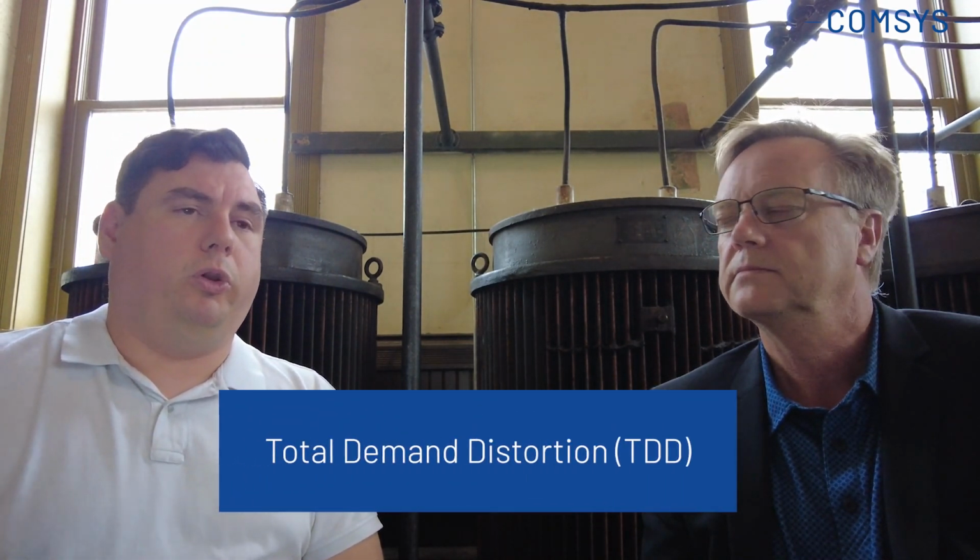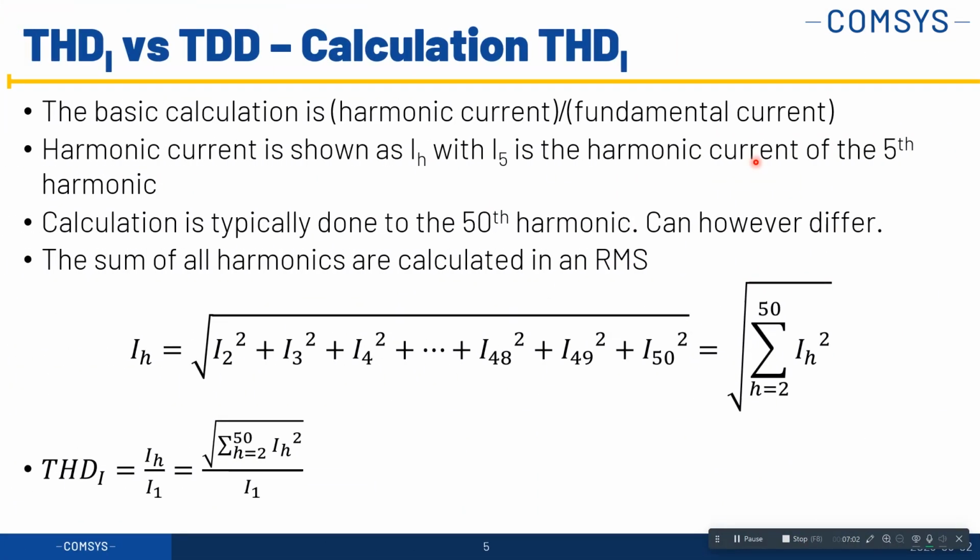But let's go to the next topic, I would say. Let's talk a little bit about total demand distortion. So if we look in all other standards in the world, all standards are working with something that's called the THDI, the total harmonic distortion in the current. And this total harmonic distortion in the current is calculated very simply.